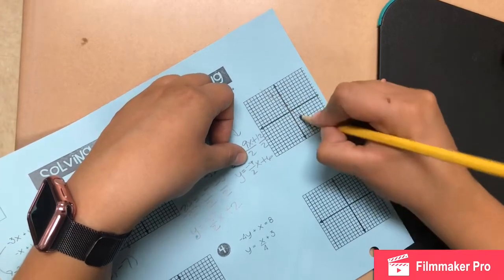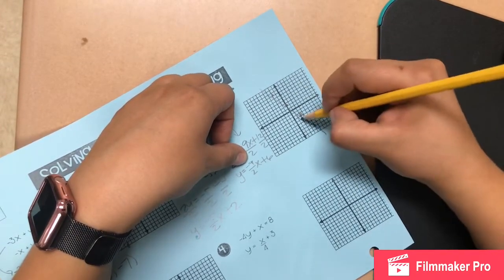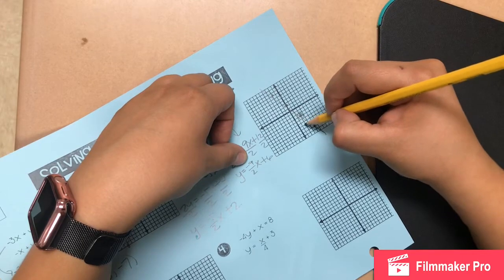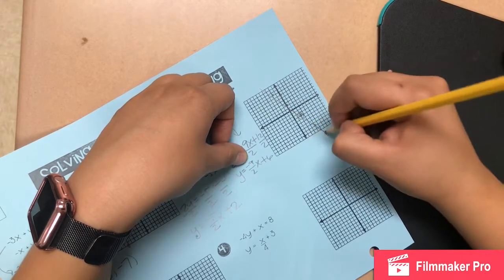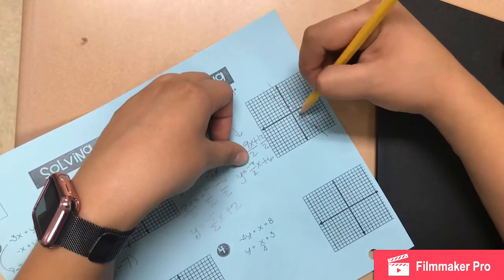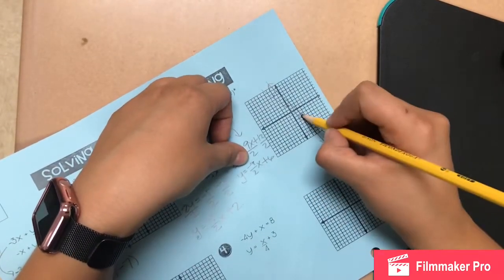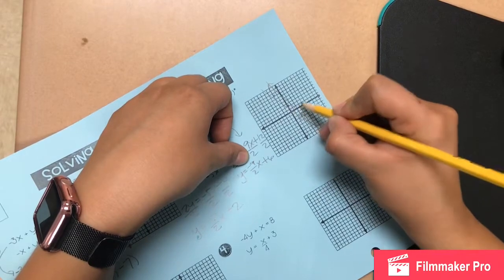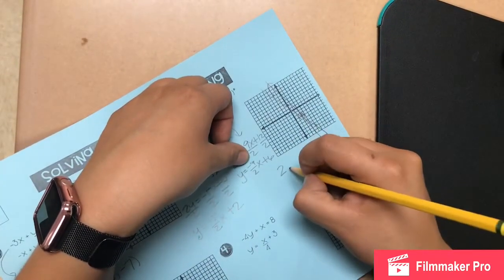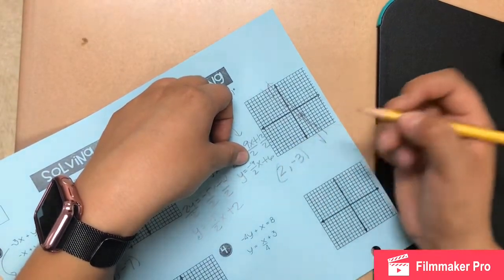This is the point of intersection right there. Down 9 goes off the page. So these are my two lines. This is where they intersect, and this coordinate, if I start at the origin, is right 2, down 3. So this is positive 2, negative 3.